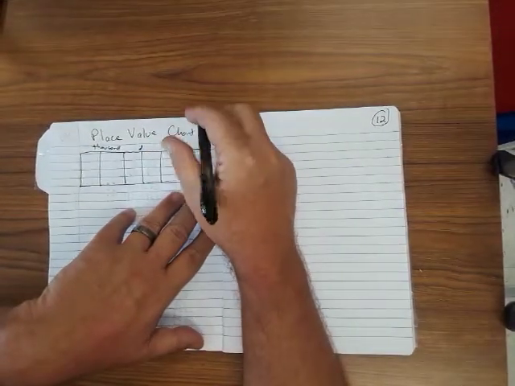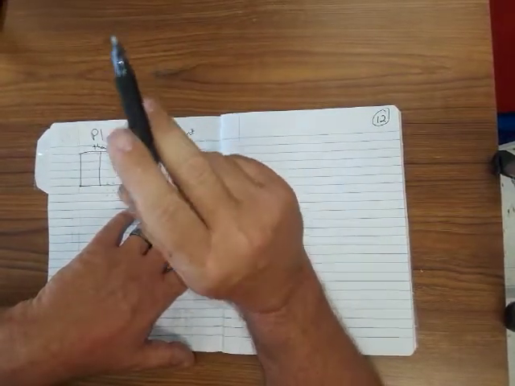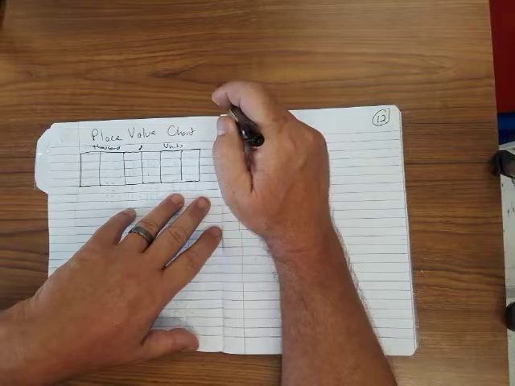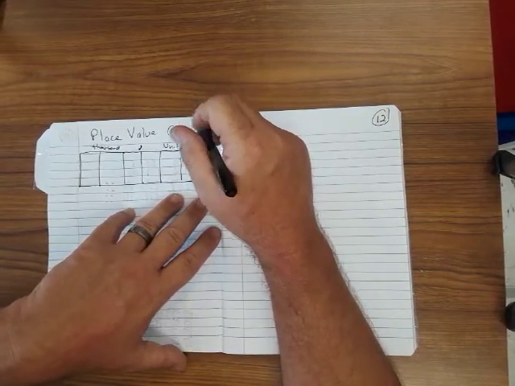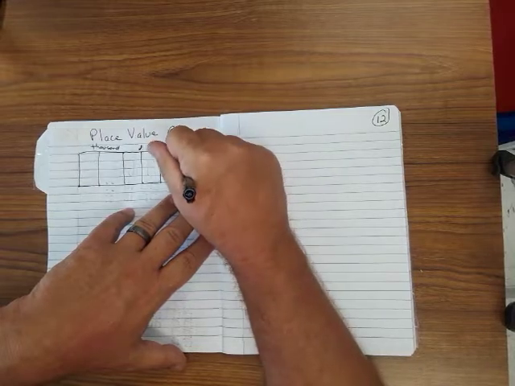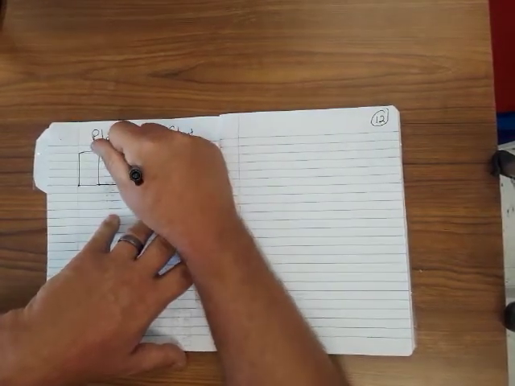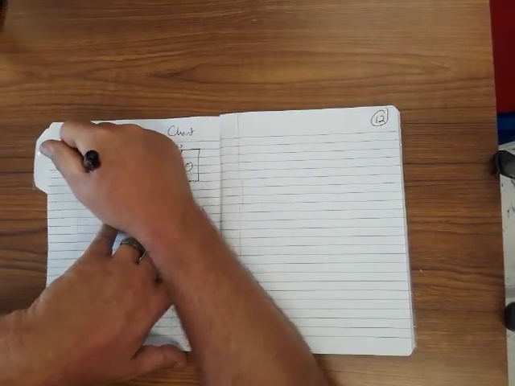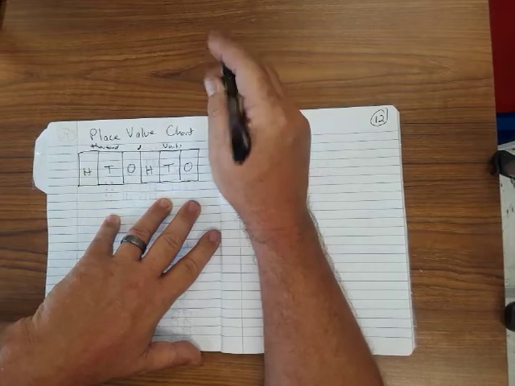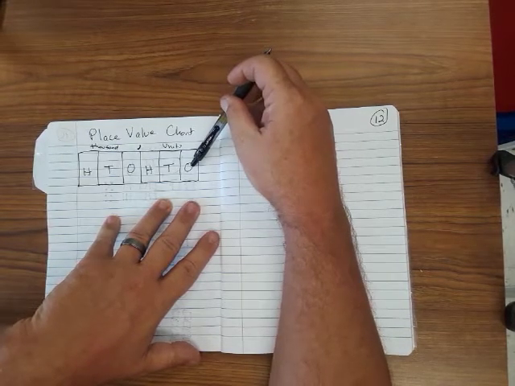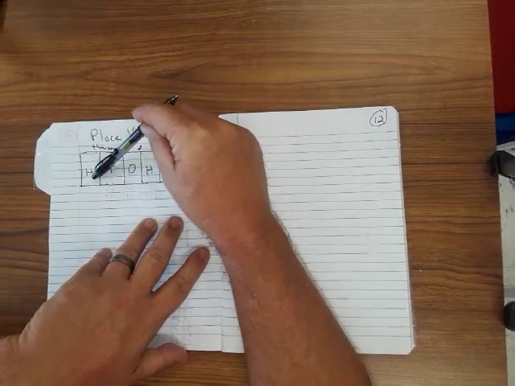If you remember, on the place value chart that I have up above the board, you notice there's a big O, a big T, and a big H. So O, T, H, and this is O, T, H. So this is the ones, tens, hundreds, thousands, ten thousands, hundred thousands.